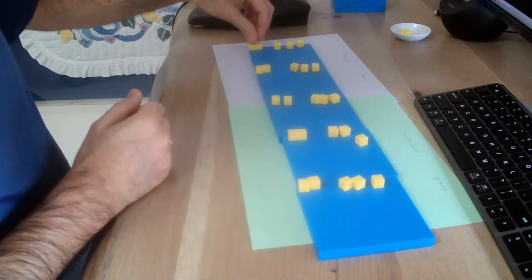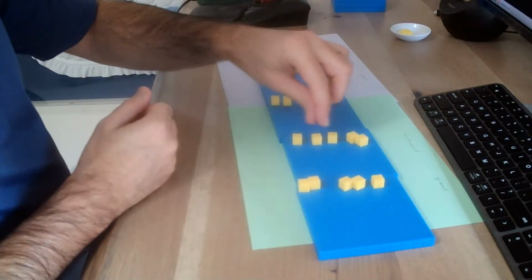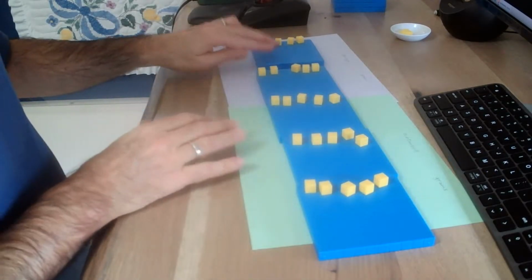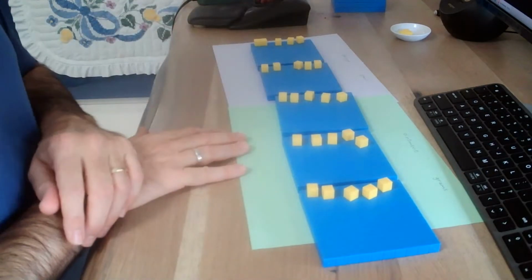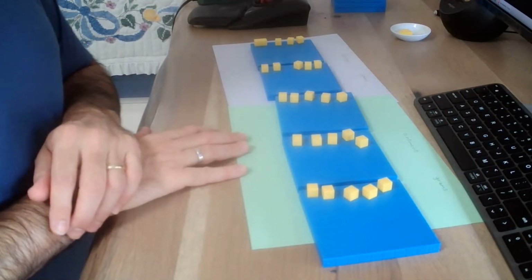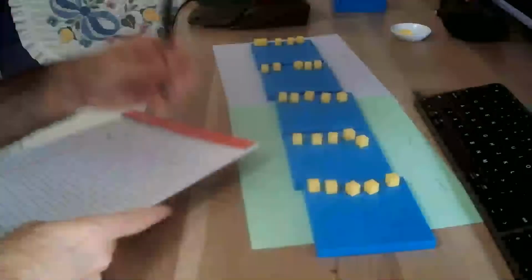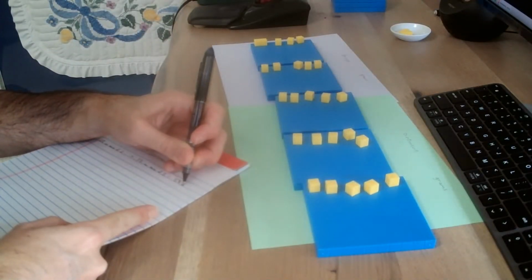So each of these grams now has 5 bits of medicine. And we have 5 grams of the mixture, and each of them has 5 bits of medicine on it. So on my paper, I can write 5% on each of 5.